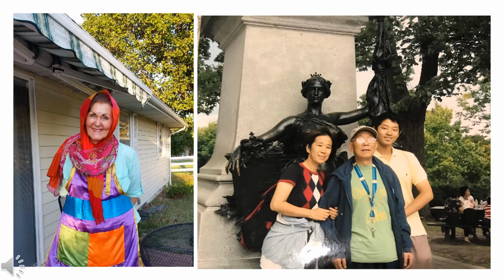The gentleman in the picture on the right was my father. He had many interests in his life. He liked to read, sing, play Chinese string instrument, and travel. He traveled many places in Canada. In this picture, he was with my sister and my nephew in Toronto, Canada.